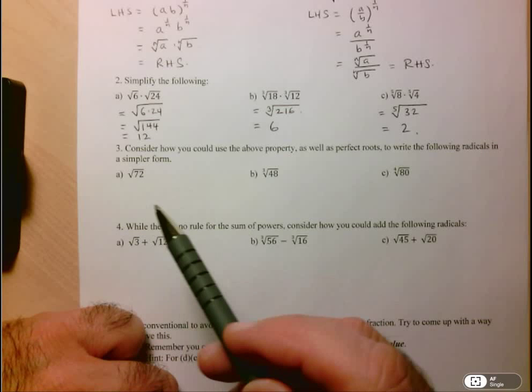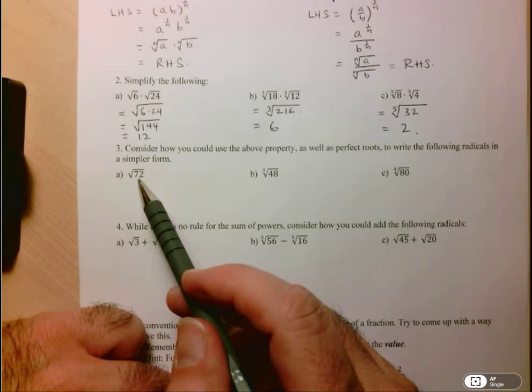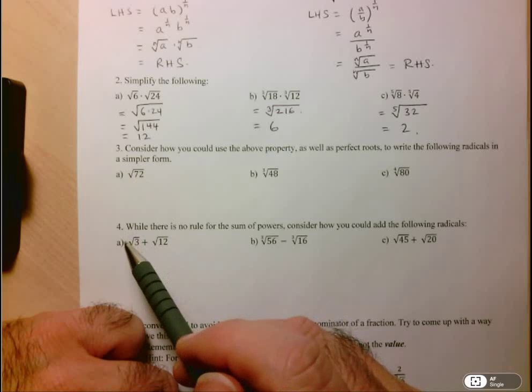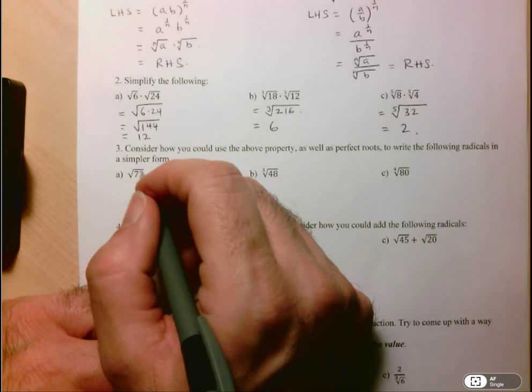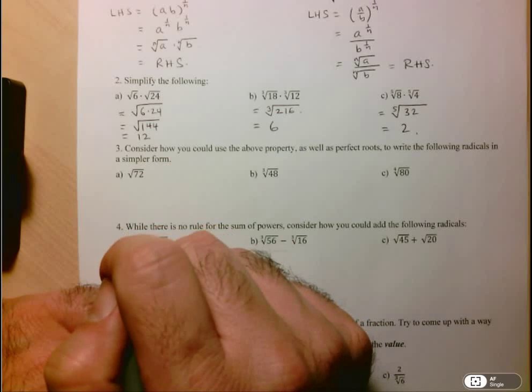Okay, so go through your factors of 72. So there's 8 times 9. Well, that's got a perfect root. So let's actually take that. Okay, let's see if there's any others. 2 times 36 is equal to 72.